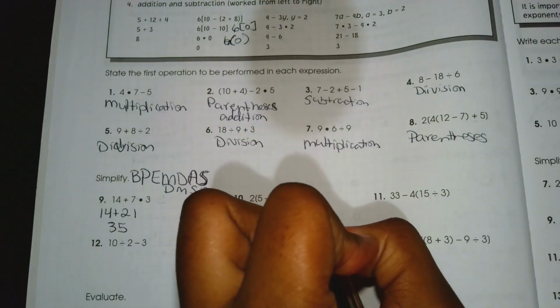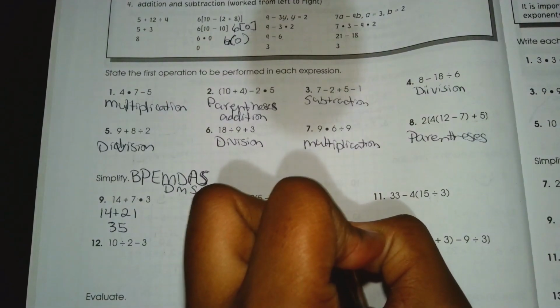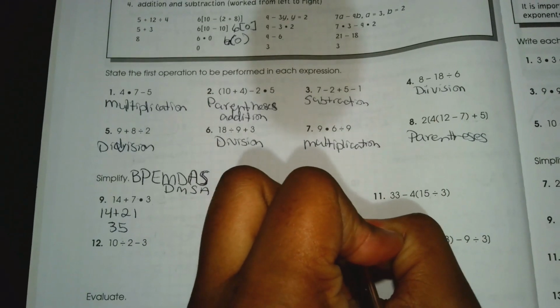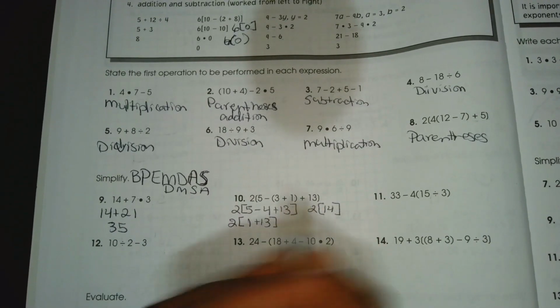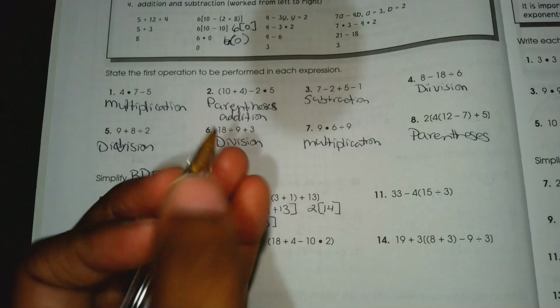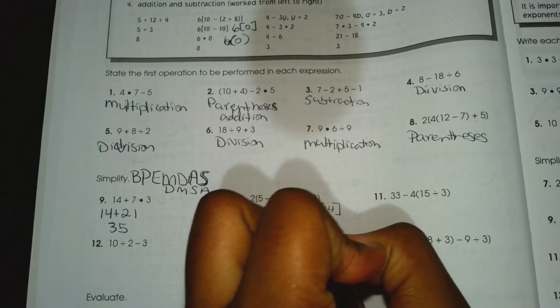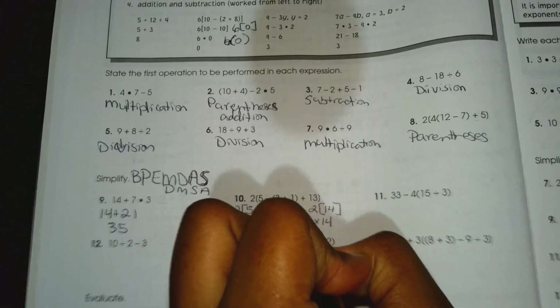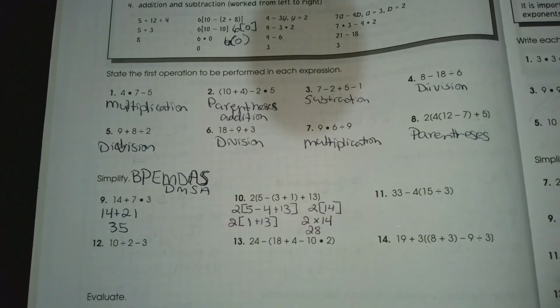Now we have 2, and then in our brackets, I'm going to keep it in the bracket. 1 plus 13 is 14, okay? Now we can remove the bracket because there's no more operation, and whenever you have a number outside and close to a grouping symbol, it means multiplication. So it means 2 times 14, okay? 2 times 14 is 28, okay? And if I am going too fast and you need to go back, you can always rewind the video, okay?